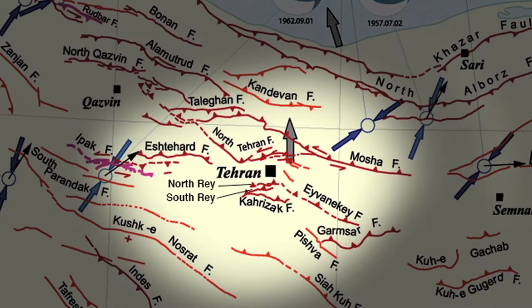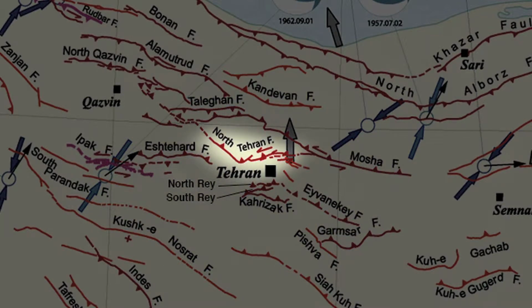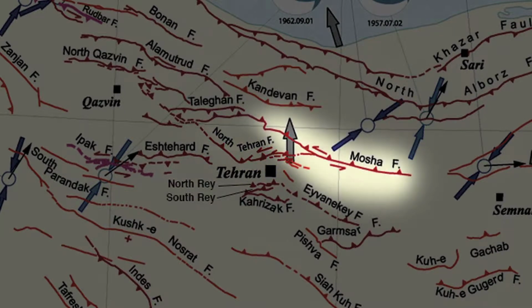So there are several faults around Tehran. There are 5 major ones. Probably the most important one is the one to the north, which is called North Tehran Fault. There is a second one also to the northeast of Tehran. It's called Mushan Fault. There are several to the south.